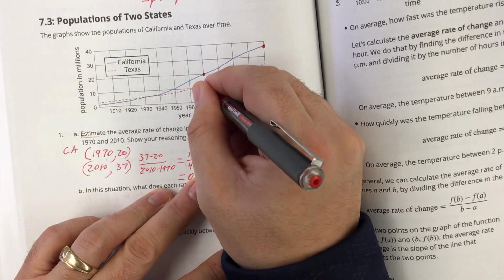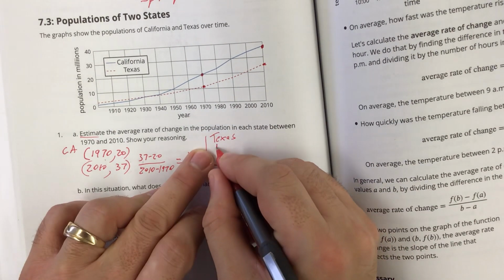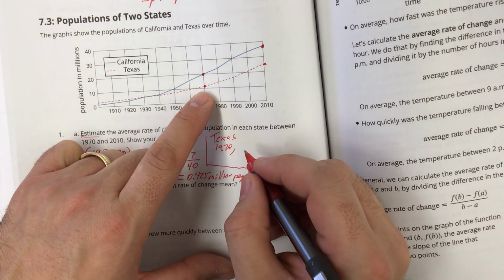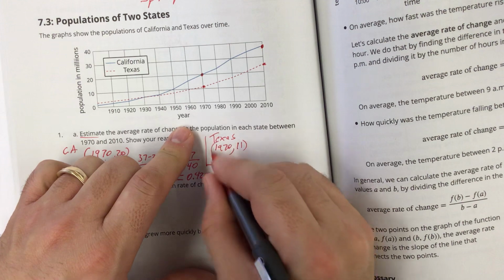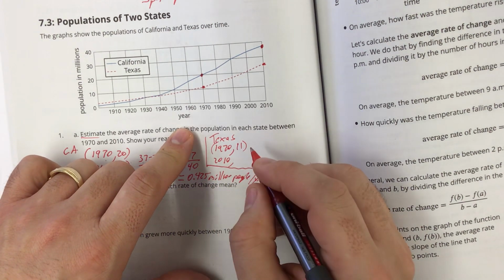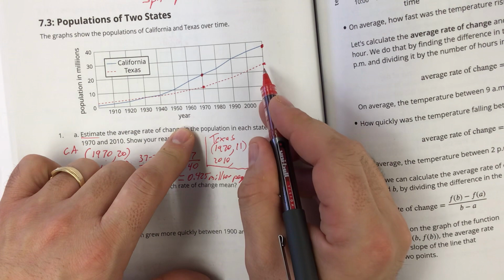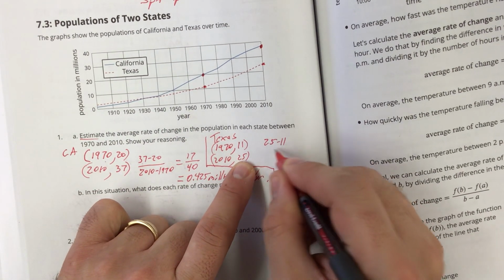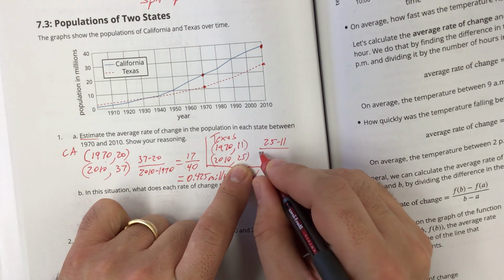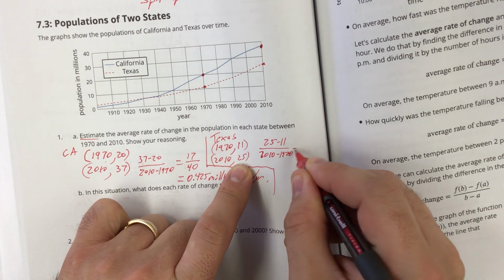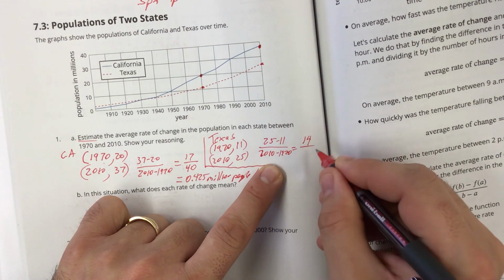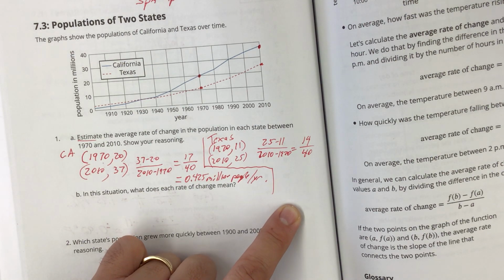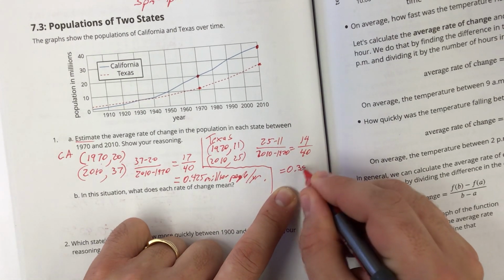All right, let's check Texas. Same years. 1970, 10, 11, 12, we'll go 11. And in 2010, kind of looks right in the middle, we'll go 25 million people. Subtract the y's, subtract the x's, 25 minus 11. This is still going to be 40 years, so 14 divided by 40. 0.35 million people a year.